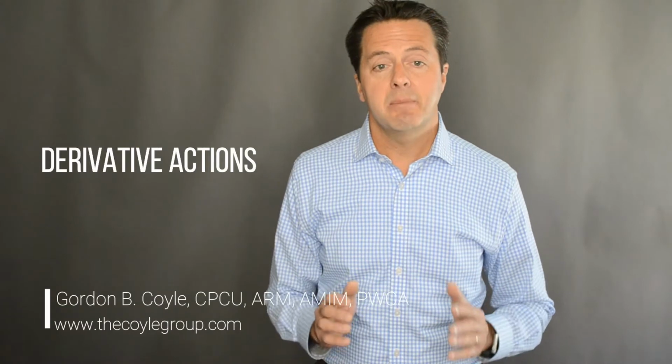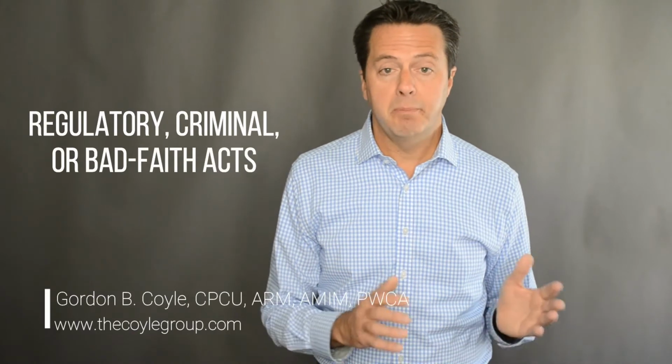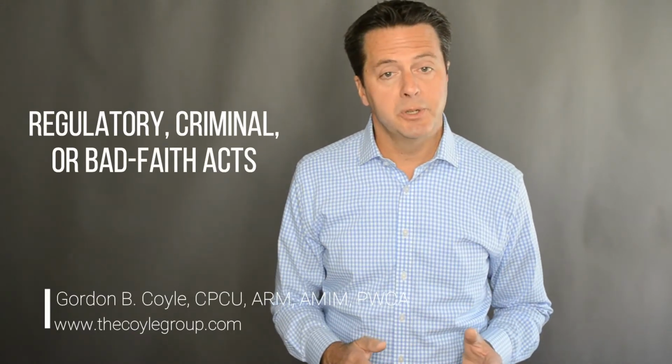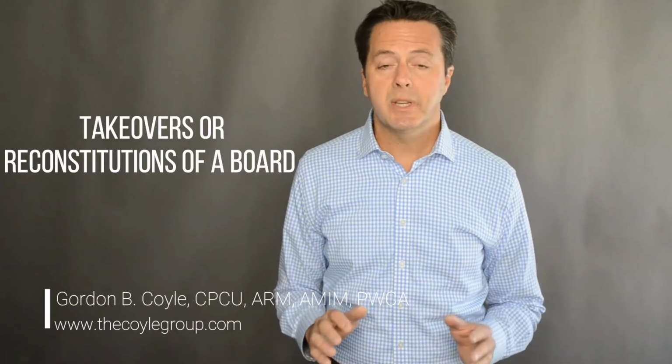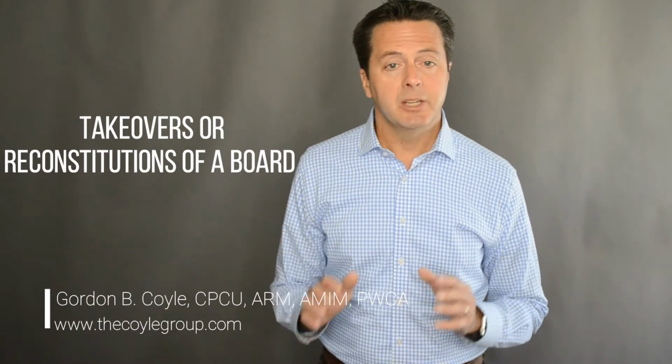Legal prohibitions often include derivative actions. In fact, the state of Delaware does not permit indemnification of settlements in derivative lawsuits. And then there are regulatory, criminal, or bad faith acts of directors and officers which can bar indemnification by law. Finally, there are situations in takeovers or reconstitutions of a board that can trigger the board to refuse indemnification of a prior board, and those directors and officers will find themselves out in the cold without protection.